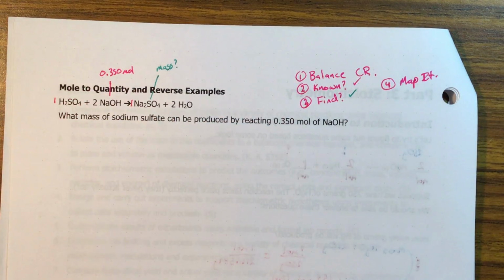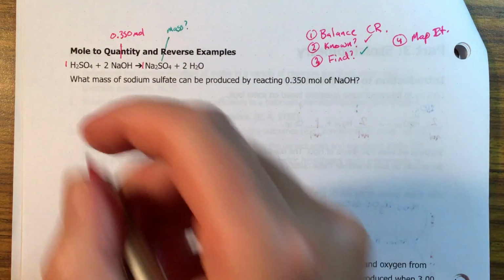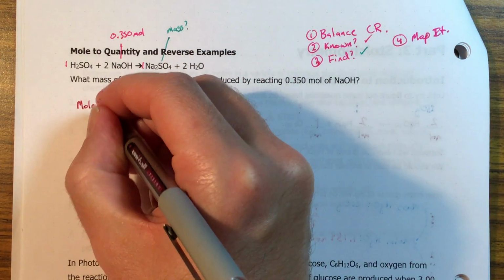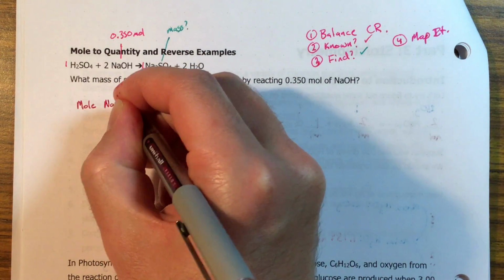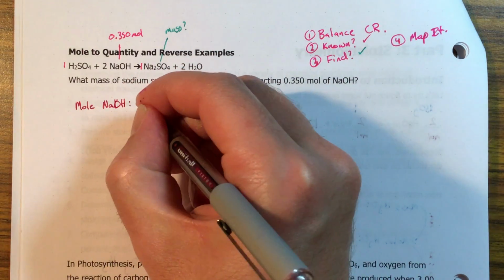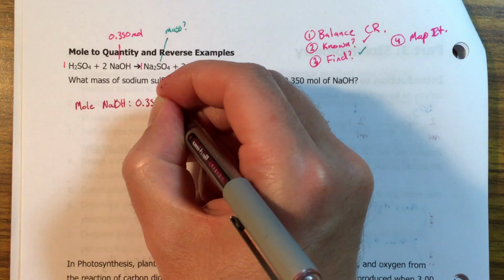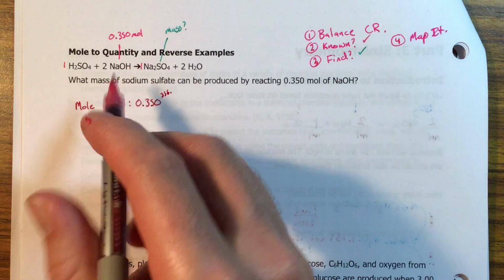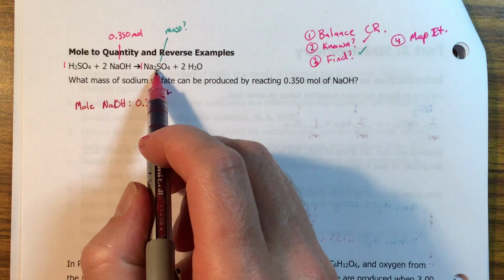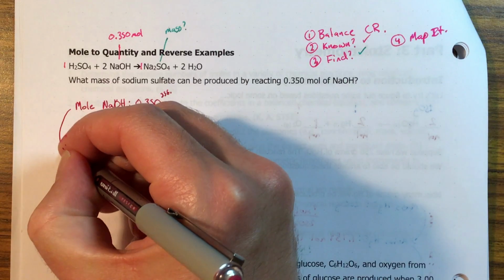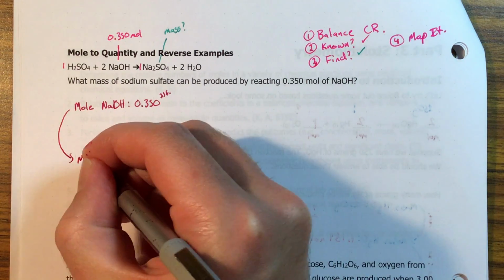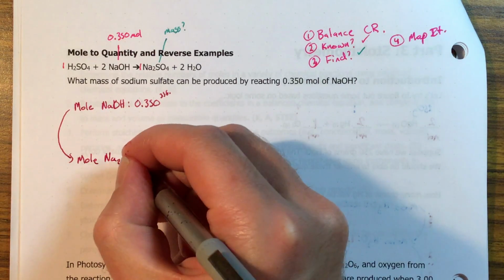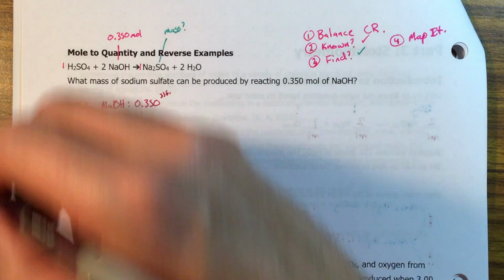Okay. So here's our map. We know our moles of NaOH, right? 0.350. 3 significant figures. Then we go from our moles of NaOH to our moles of Na2SO4 using our molar ratio.